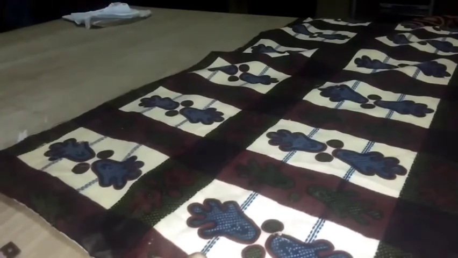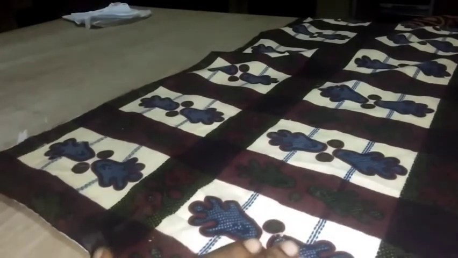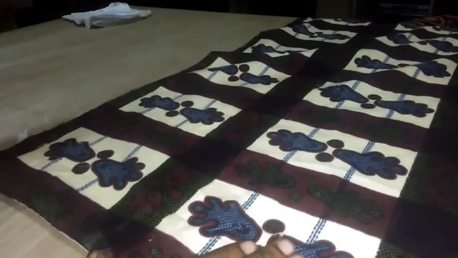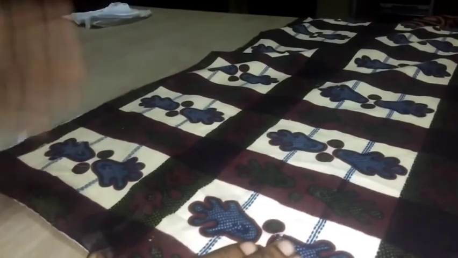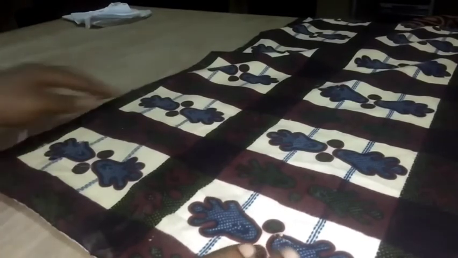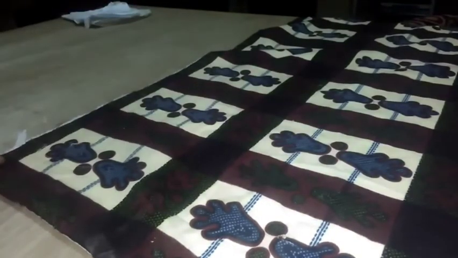For the sake of this tutorial, I only multiply the waist measurement by 2.5. So I'll be picking 2.5 inches. That is how wide the box will be, 2.5 inches.